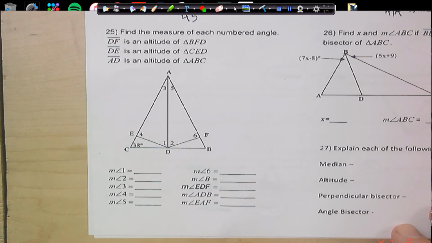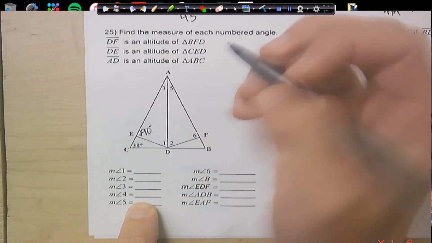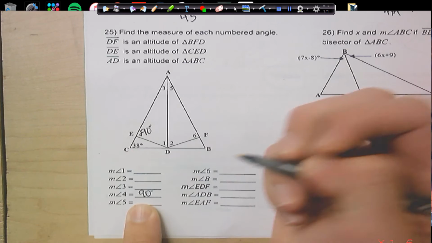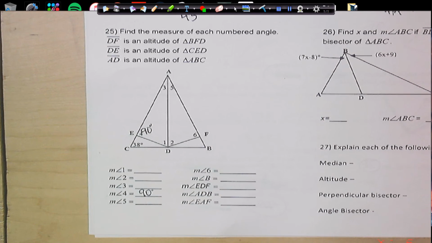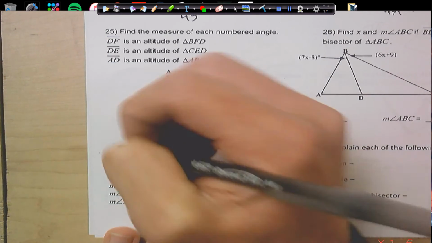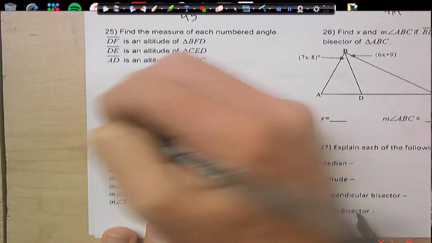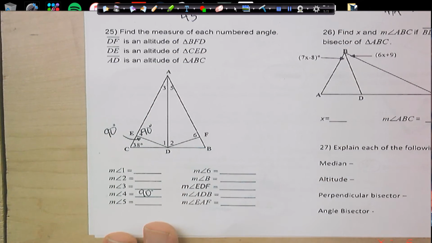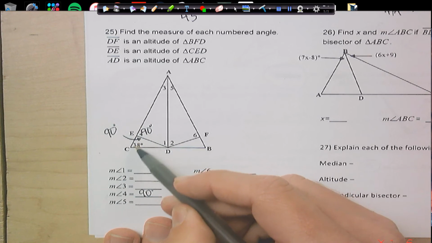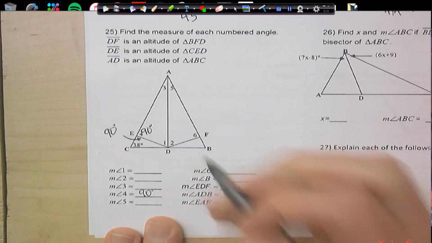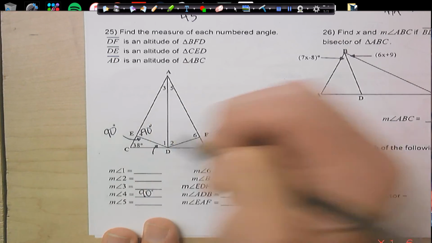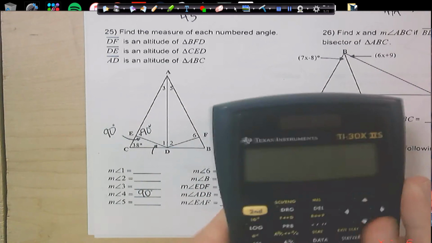Angle 1, can't find it yet. Angle 2, can't find it yet. Angle 3, don't know it yet. Angle 4, I do know. That is 90 degrees. And the reason why I know that is because ED is an altitude. Okay, well, if this is 90, guess what this angle right here is? It's also 90 degrees, which means I now have a triangle where I have two angles. Can I find the third angle? You bet I can find it. Okay, let's get our calculator out.